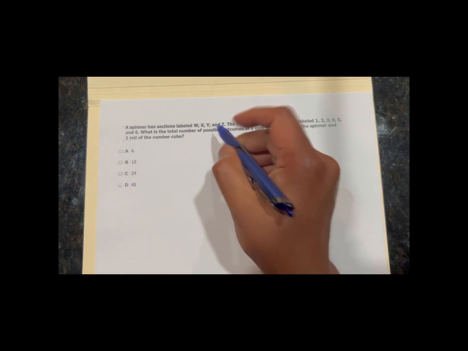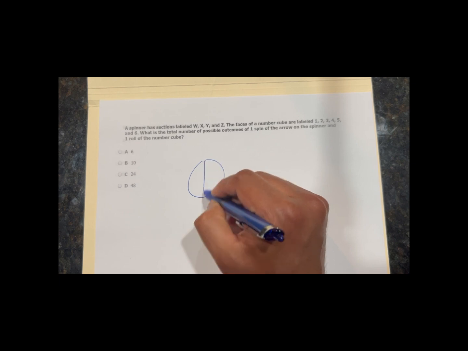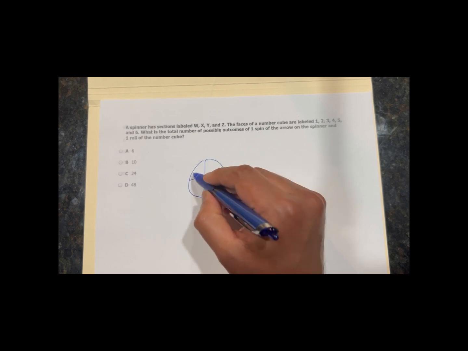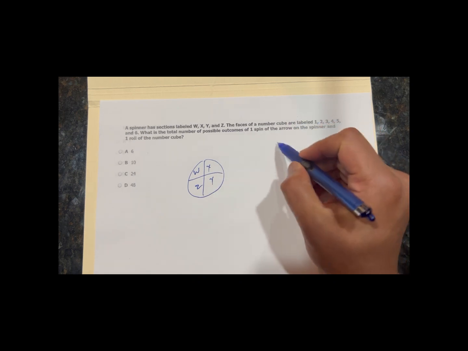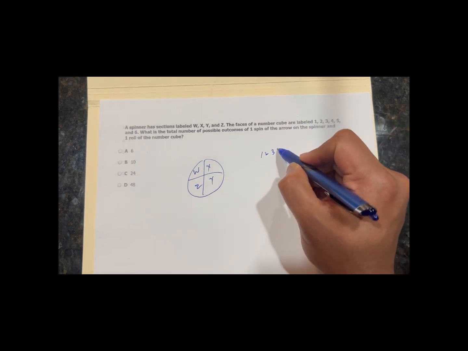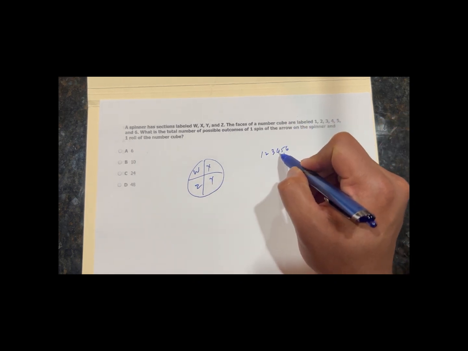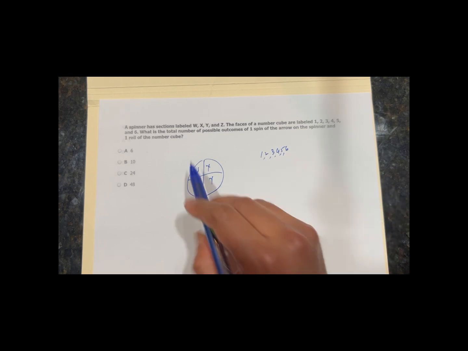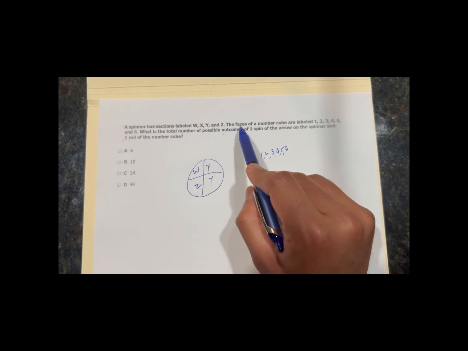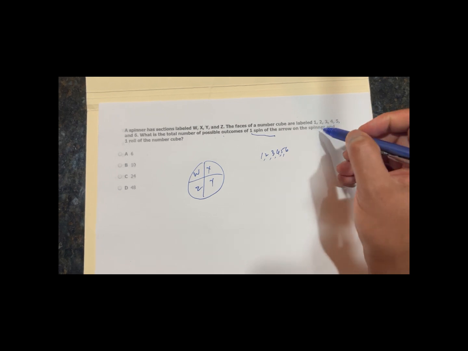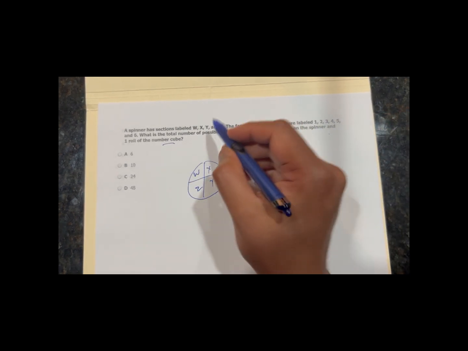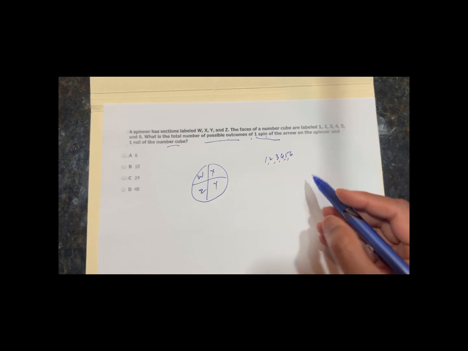A spinner has sections labeled W, X, Y, Z, and the faces of a cube are 1, 2, 3, 4, 5, 6. Okay, that's a regular cube and a regular spinner. What is the total number of possible outcomes of one spin on the arrow of the spinner and one roll? Okay, so they're looking at the total number of possible outcomes of one spin.